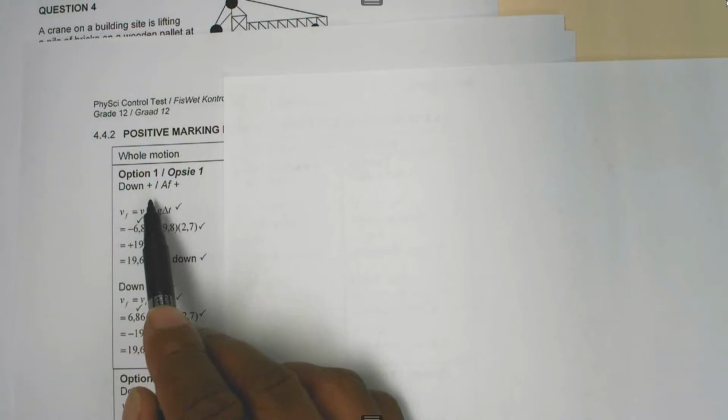What do we have? The first equation that is applicable, because we want the final velocity, the velocity with which it hits the ground, is V final equals V initial plus g delta t. 1 mark for that formula. Right? Now we set downward as positive.